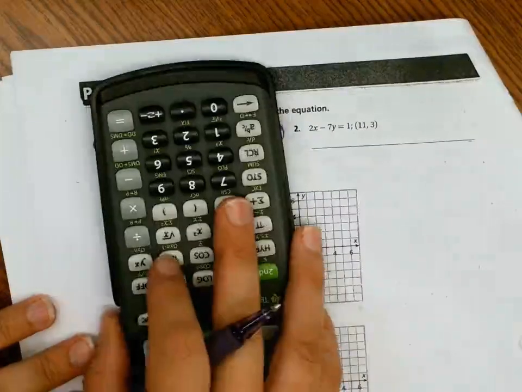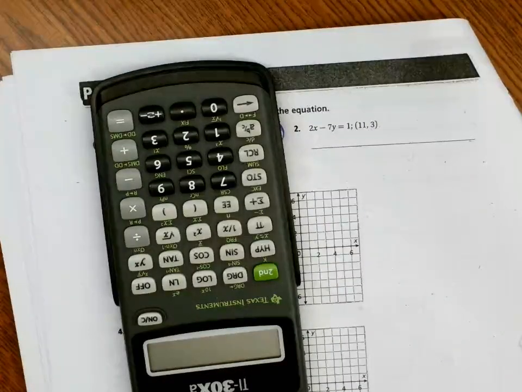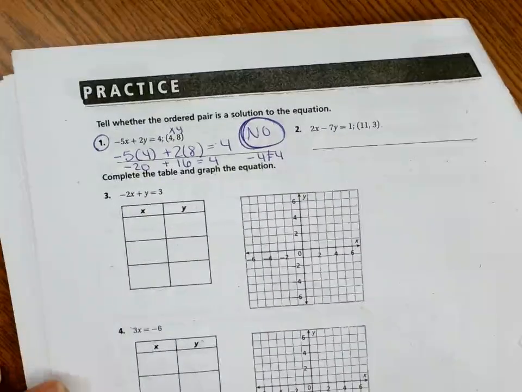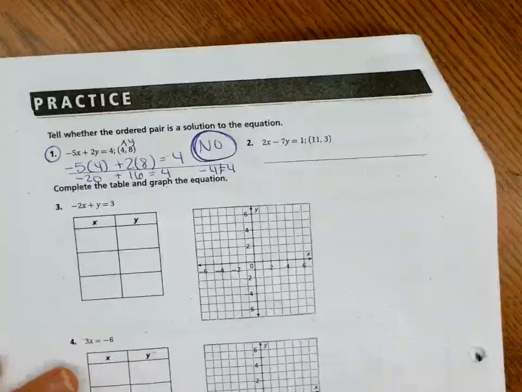Raise your hand if you think it's yes. Raise your hand if you think it's no. All right, you guys are right. It is not a solution. Negative 4 does not equal 4. Try number 2.